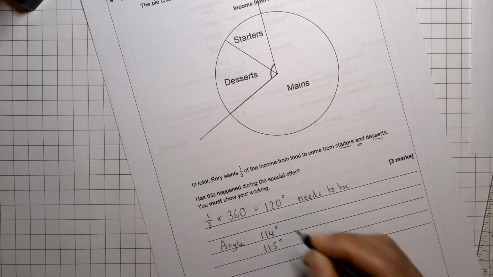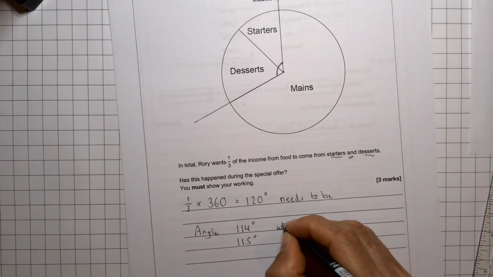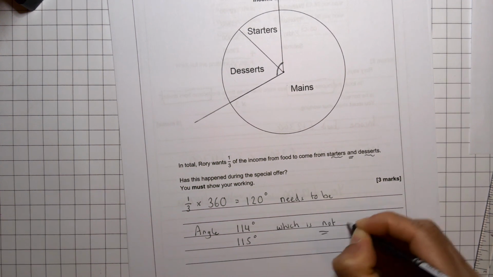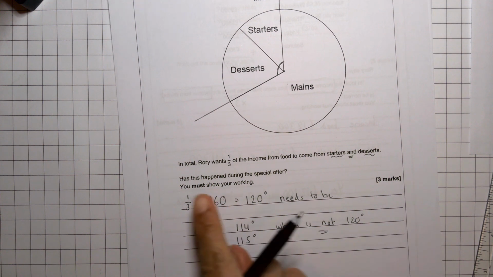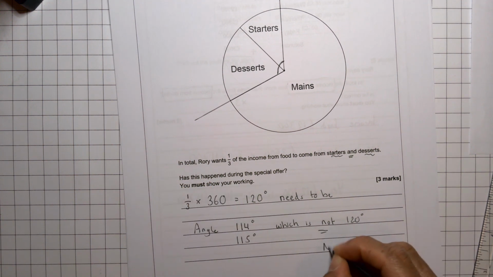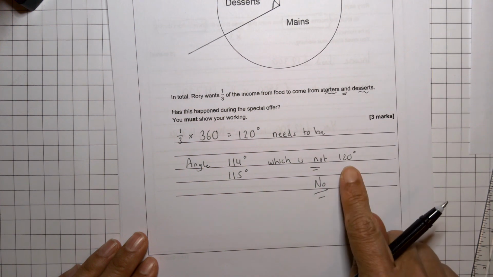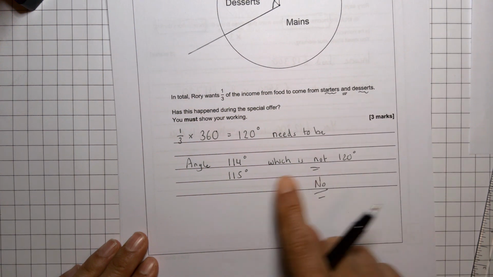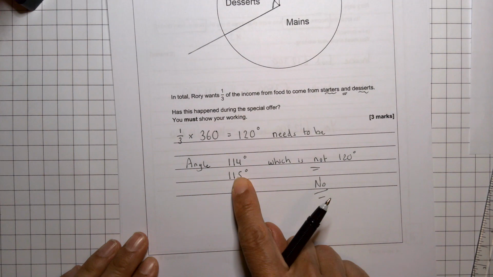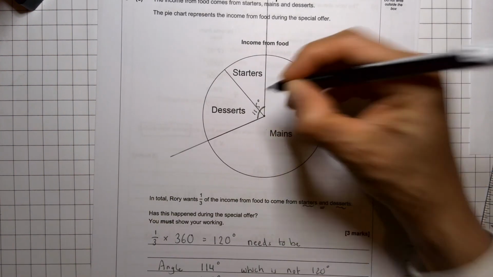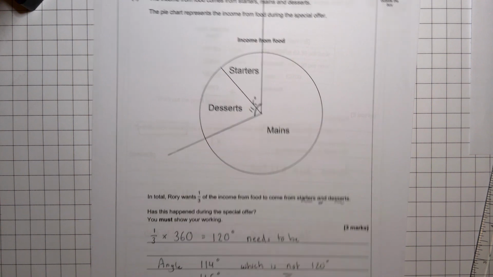Which is not 120. So has it happened? No, it hasn't happened, because the angle he wanted was 120 and the angle that we're measuring is somewhere between 114 and 115, so no, it's not. So I'm going to write 115 there so they know what we're talking about. Okie dokie, let's move on.